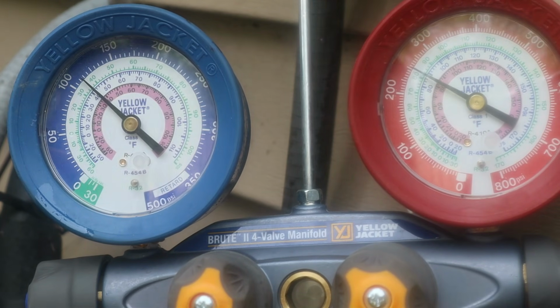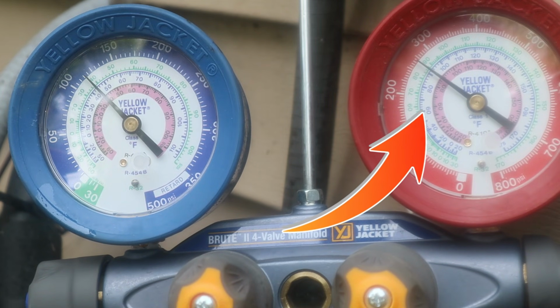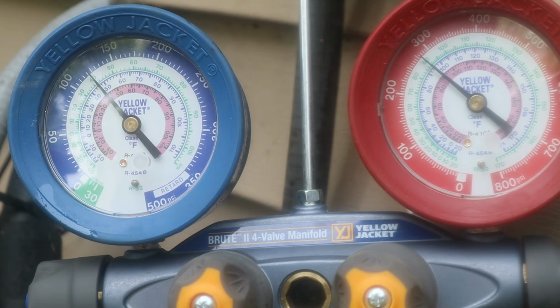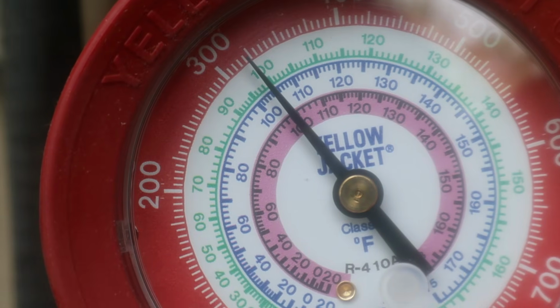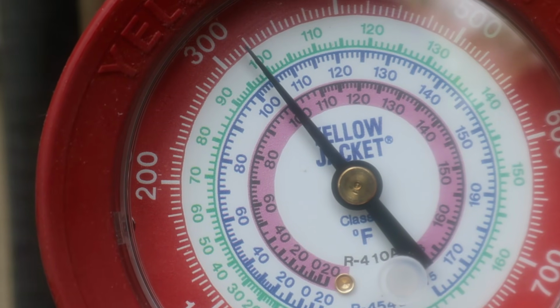Now I'm going to create a problem. Now watch the head pressure as it rapidly starts to increase. And our suction pressure is kind of lagging behind a little bit, but nothing crazy. But that head pressure keeps rising, and we settle in at around 325 psi.